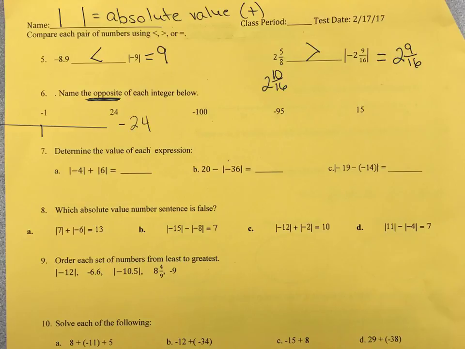The opposite of negative 100 would be 100. The opposite of negative 95 would be 95. And the opposite of positive 15 is negative 15. So next we have some more absolute value.